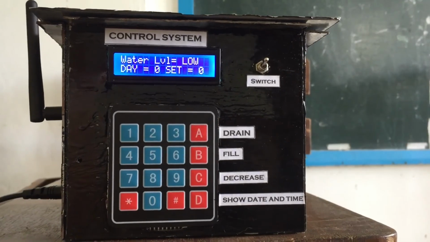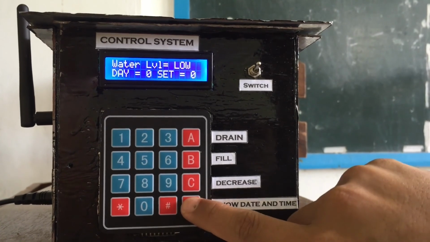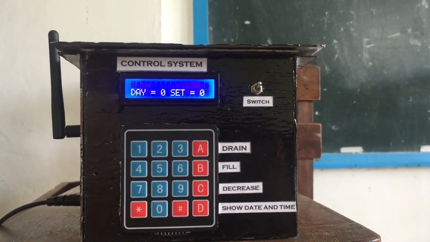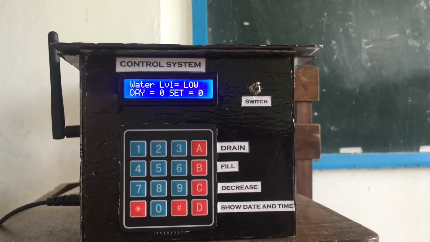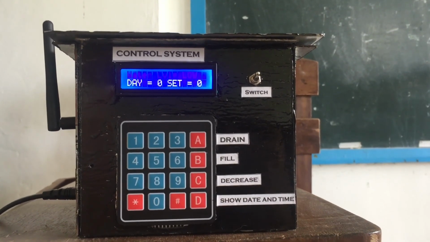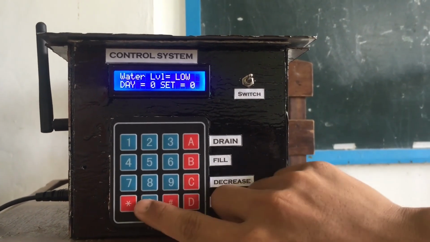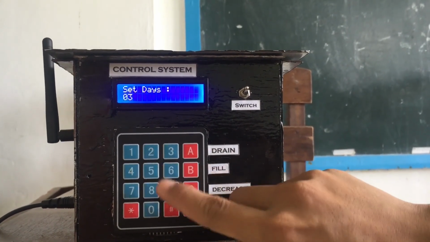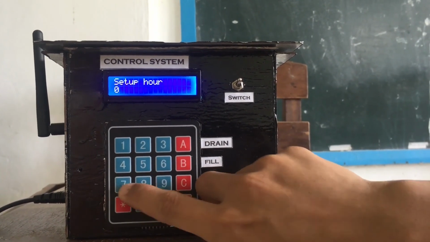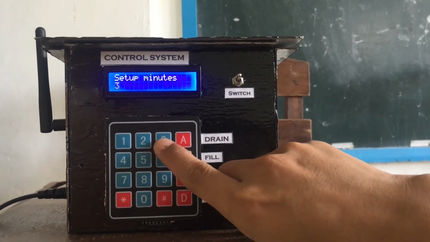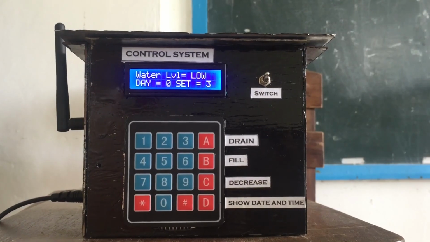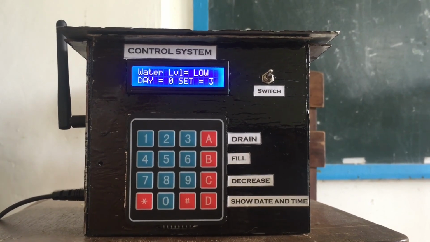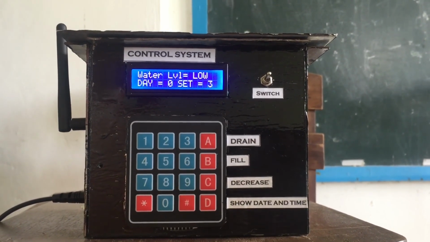If the user wants to know the current date and time, press D. For changing the water in the pond, the user can set the desired date and time by pressing the button 0. If the current date and time is equal to the user set time, the LCD will display a reminder.